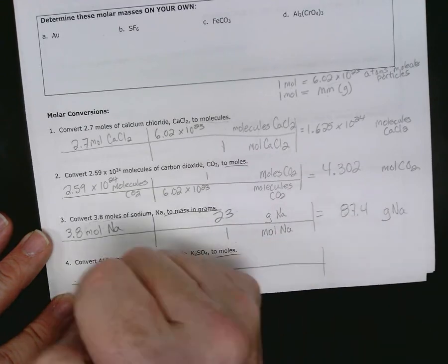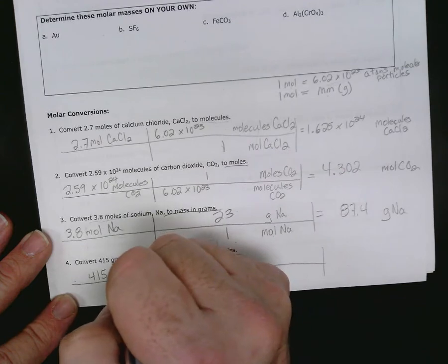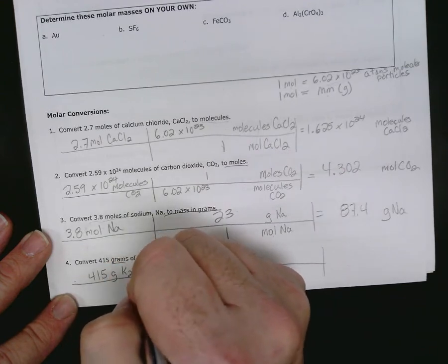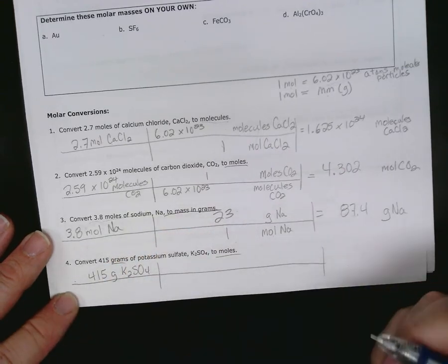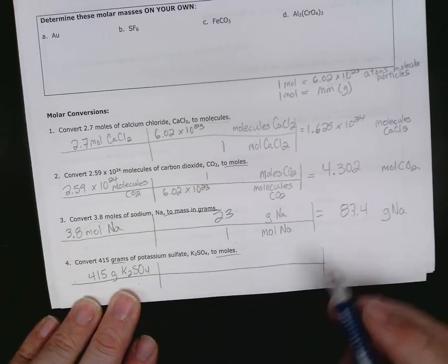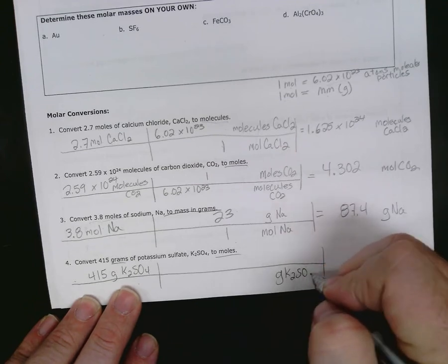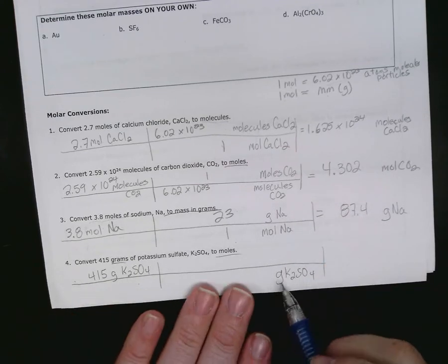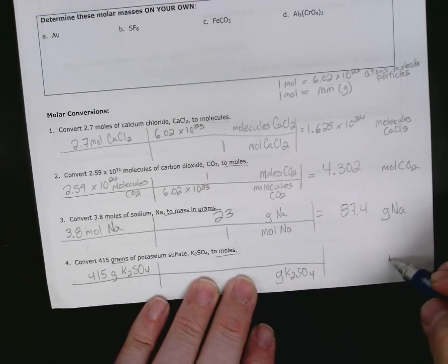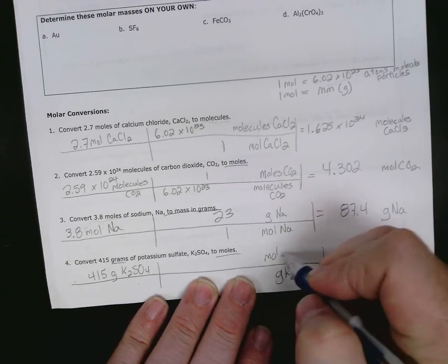We're going to go from 415 grams of potassium sulfate, K2SO4. Sorry about the noise. The room screams when everything's shutting down. If I have grams of K2SO4 here, I have grams of K2SO4 here. There's no question. That's just how it has to be. And I'm converting to moles, so the units of my answer are moles K2SO4.